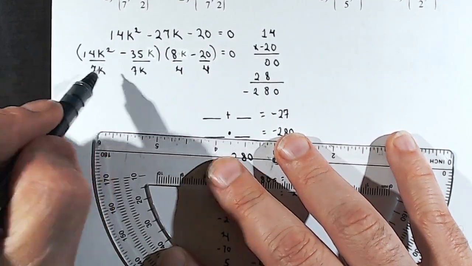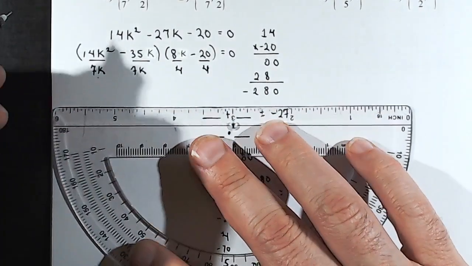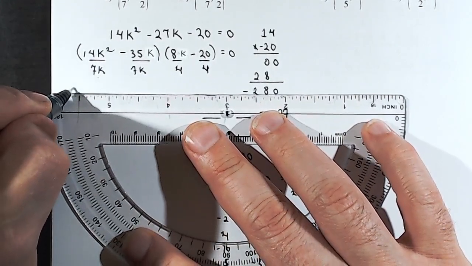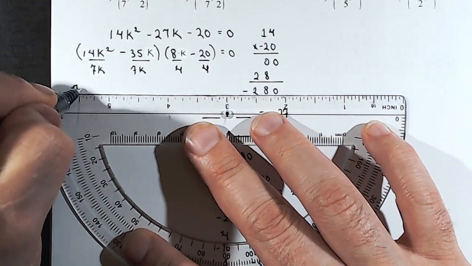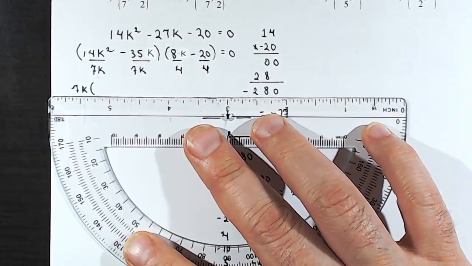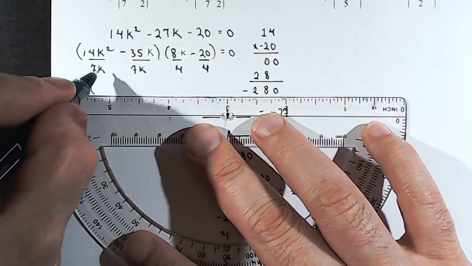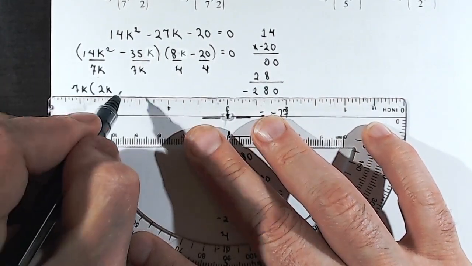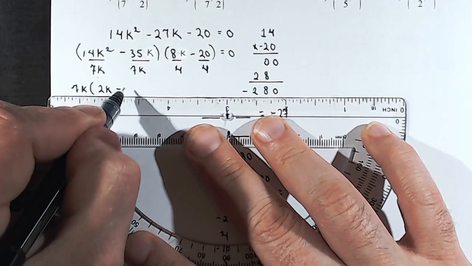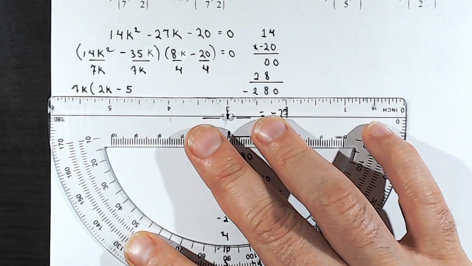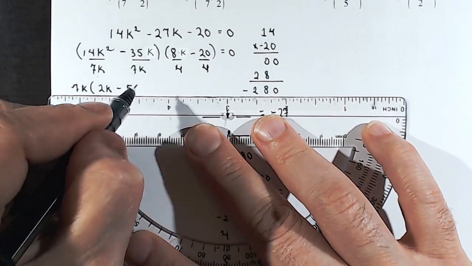You're pulling these numbers out. Let me show you what that looks like. So out to the left here, I'm going to write 7k, and then I'll do an open parentheses, and I'll write those quotients that I was talking about earlier. So this is 2k, and then it's minus 5, because 35k divided by 7k is 5.